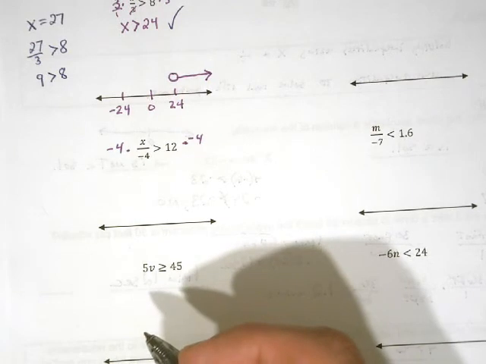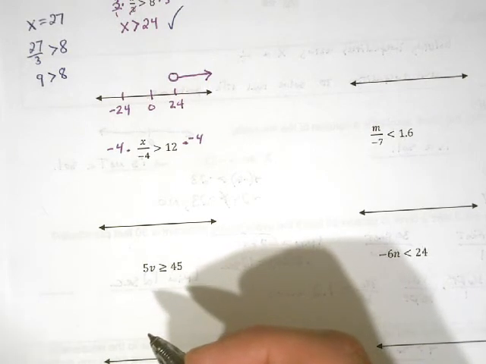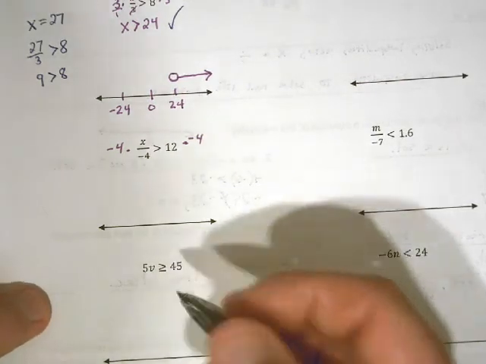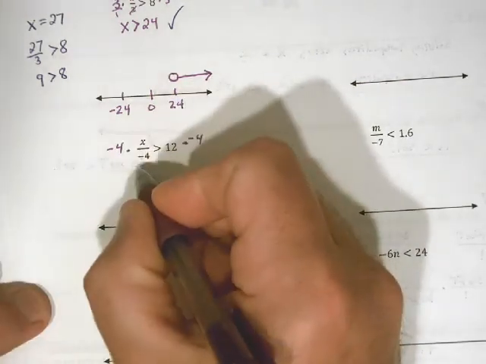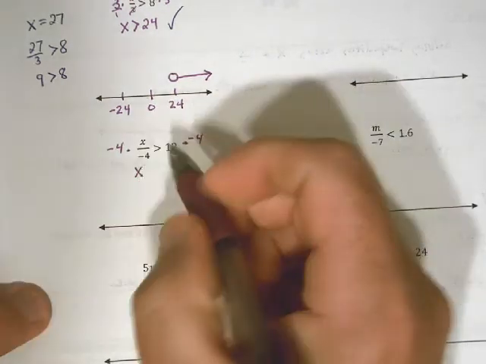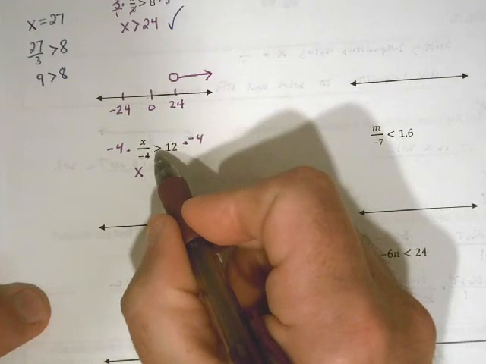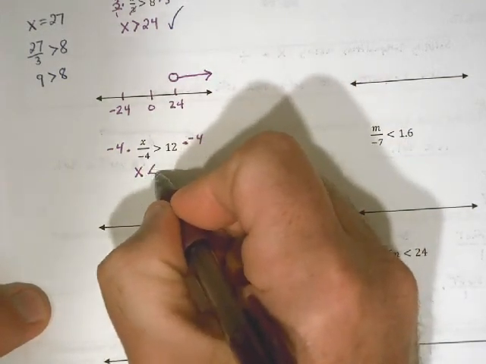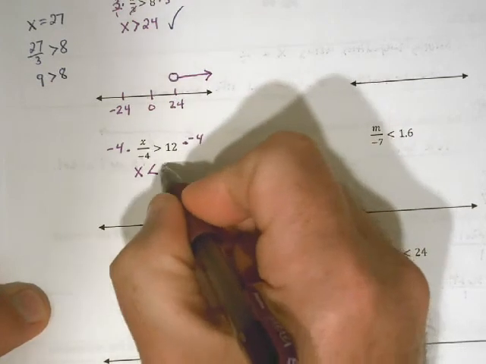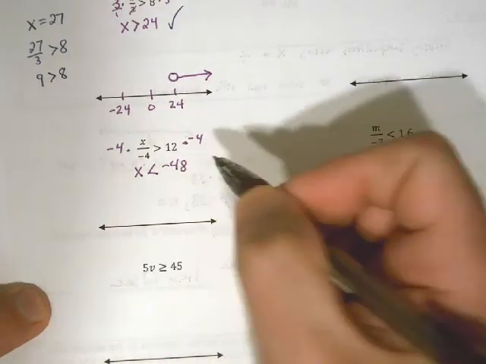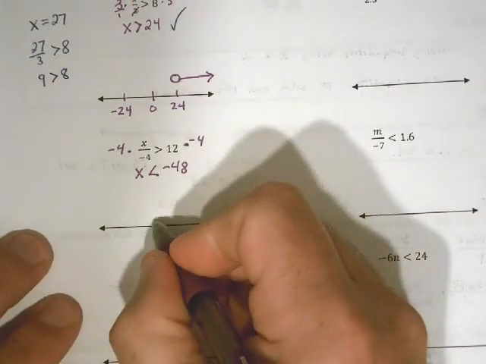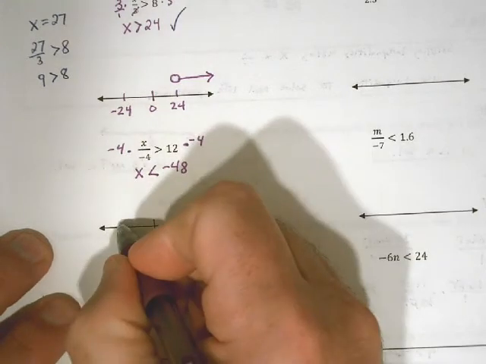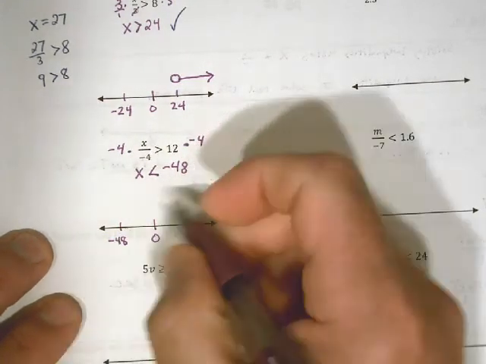Again, anytime you multiply or you divide by a negative, this is where the sign needs to switch when you're doing your work. So yes, this does clean up to x, but my sign needs to switch because we had a multiplication of a negative, so it's going to be a less than now, and then we get -48.